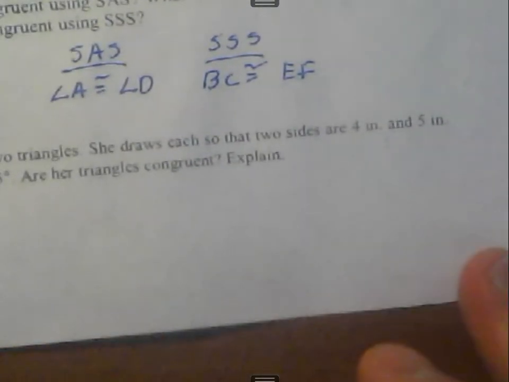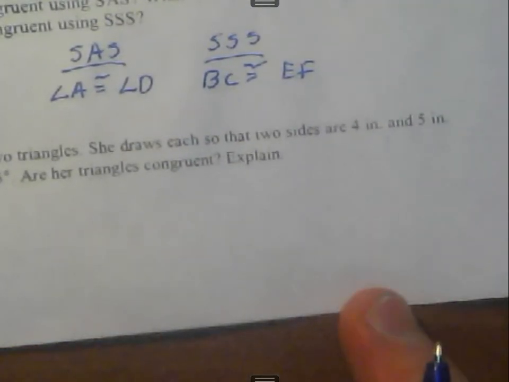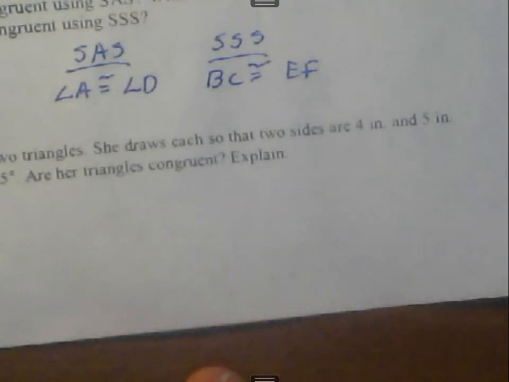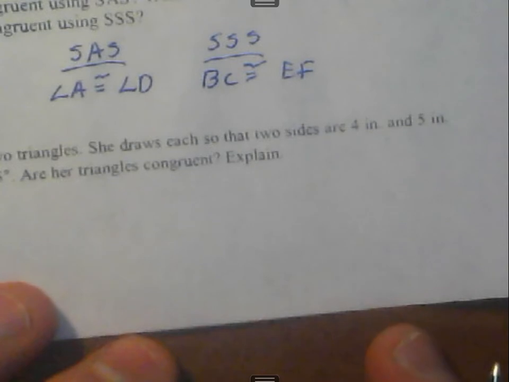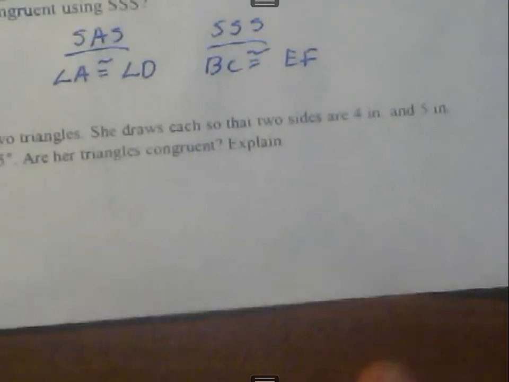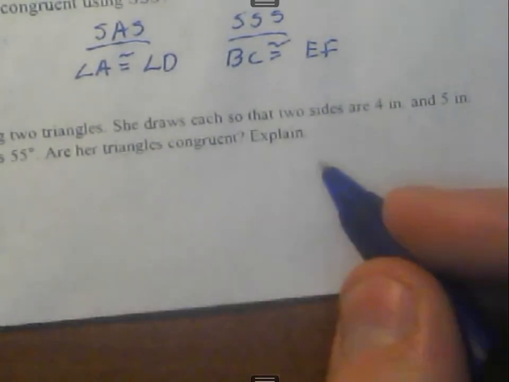Finally, number 11, an artist is drawing two triangles. She draws each so that the two sides are 4, 5 long, and an angle is 55 degrees. Are her triangles congruent? Explain. So she draws two triangles.